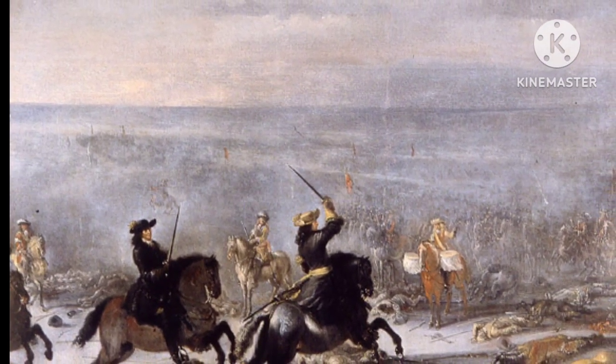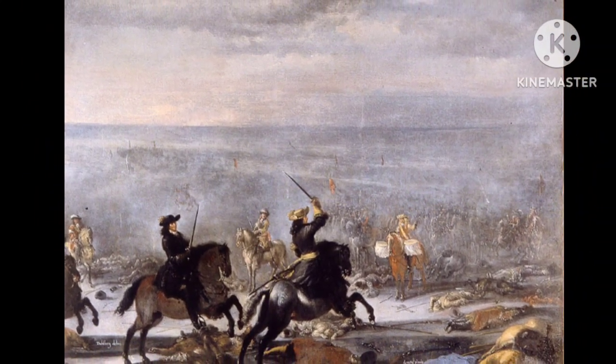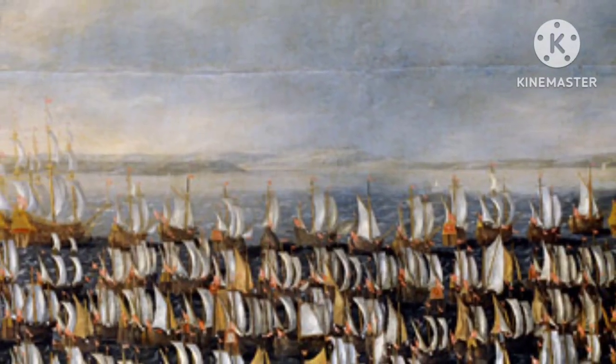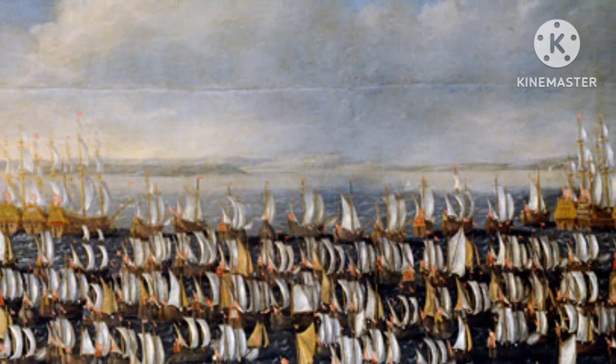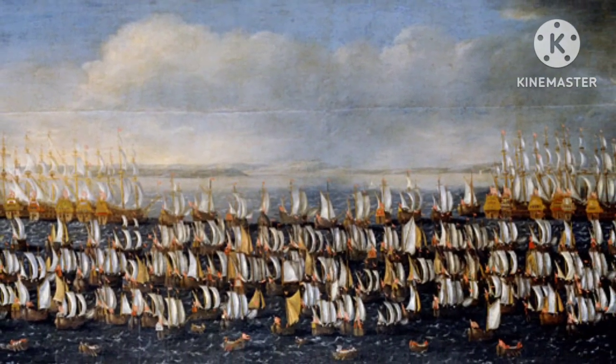The treaty confirmed Sweden's control over Scania, as well as several other territories that had been contested during the war. Denmark-Norway was forced to make significant territorial concessions and pay a large sum of money to Sweden as reparations for the war. The Scanian War was significant in the history of the Nordic region.